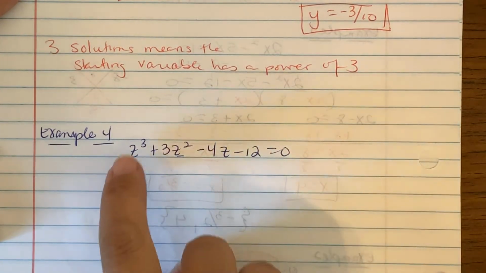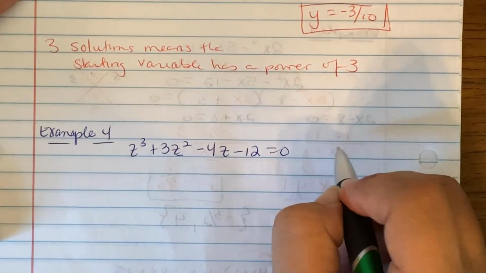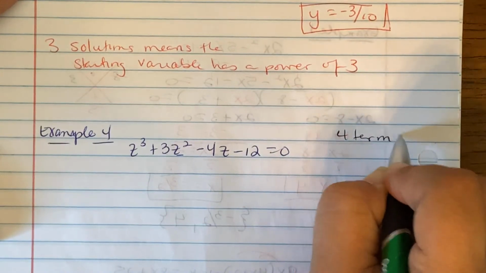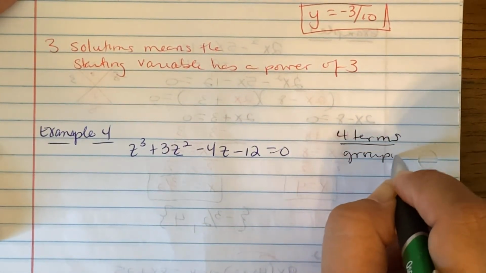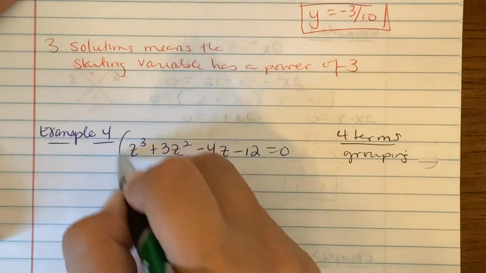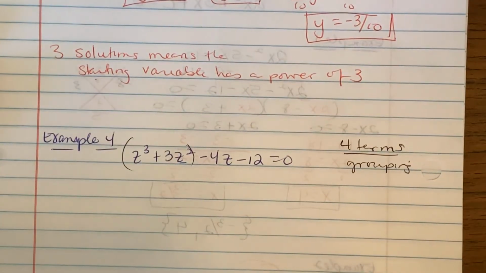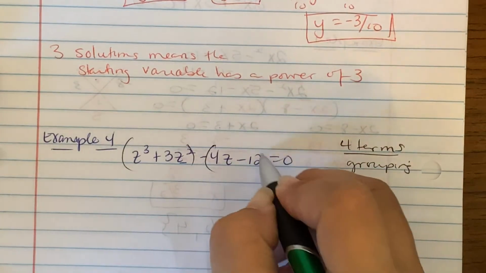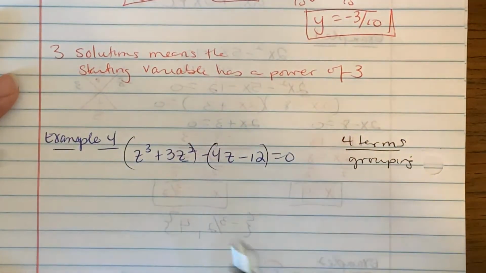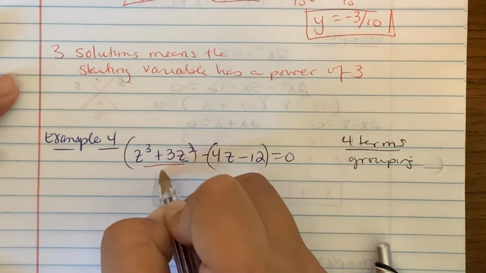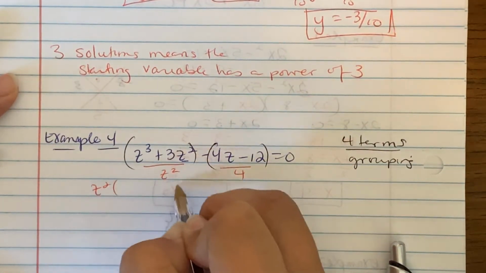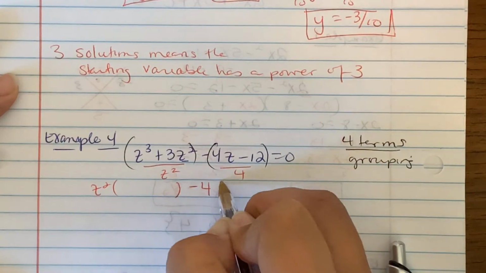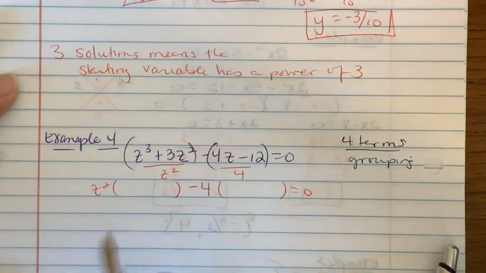So when we come to this problem, we have 4 terms, which means we are grouping. So I'm going to group the first 2 and group the second 2 terms. So in the first term, they both share a z squared. In the second one, they have a 4. So we have z squared, the parentheses, a minus, a 4, the parentheses equal to 0.